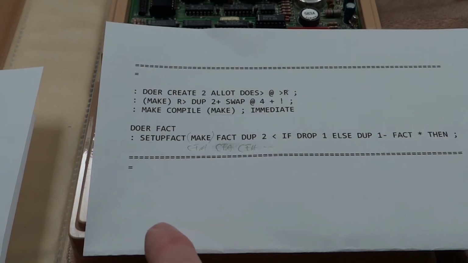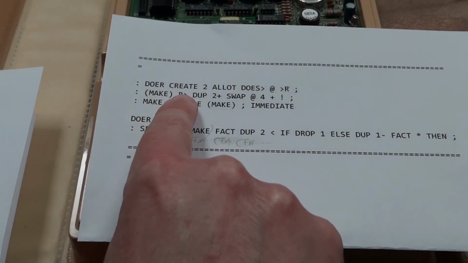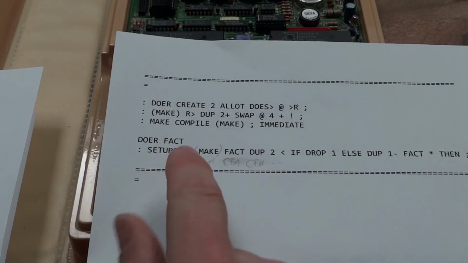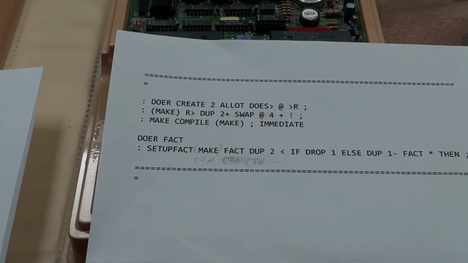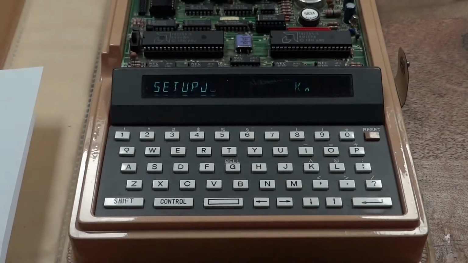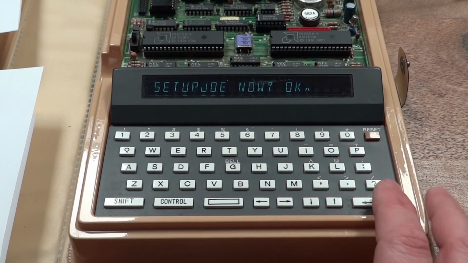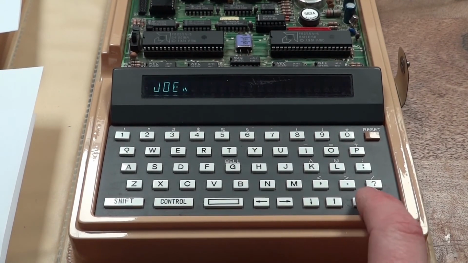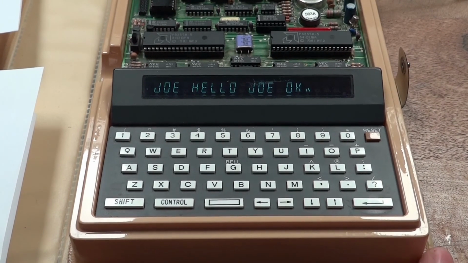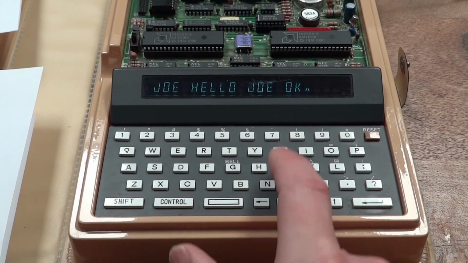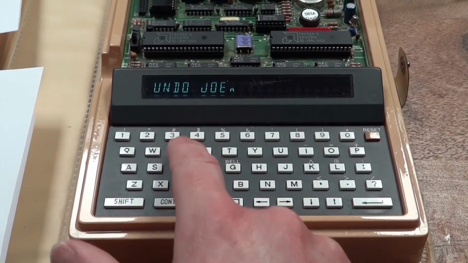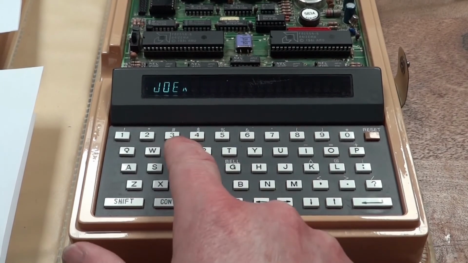Remember that when we executed setup fact, due to the definition of make, make actually returns to the interpreter because the return value left by the caller was popped from the return stack within make, in round parentheses. But with and, we can actually still do some ordinary computation in the setup word as well. And now of course, if we execute Joe, it will just print the code to which we vectored it, Hello Joe. And then the idea of undo is simply to clear the variable.